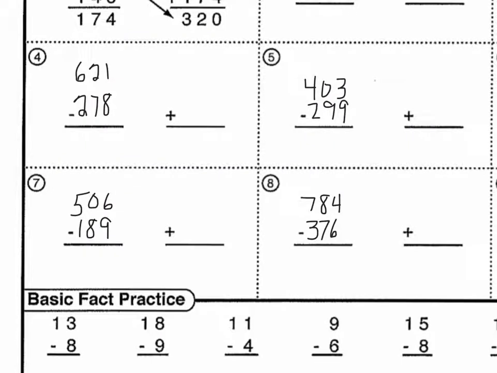All right, here we go. We are going to do numbers 4, 5, 7, and 8 right now. Then we'll move over to the other side. It's just going to be easier with the video. So pause the video, do just number 4 right now for me, and then turn it back on.